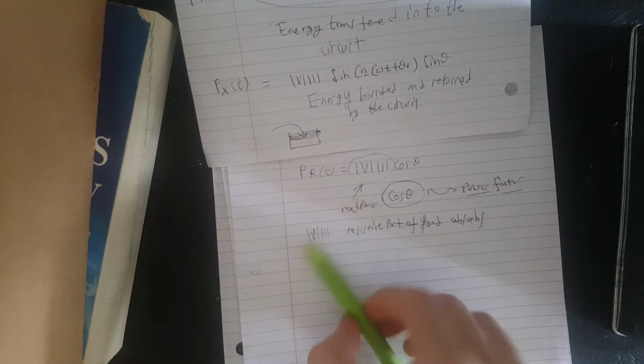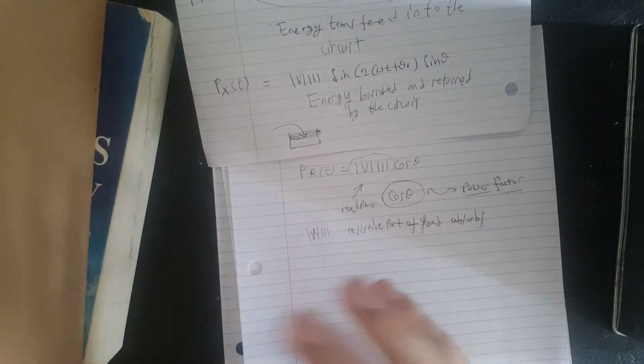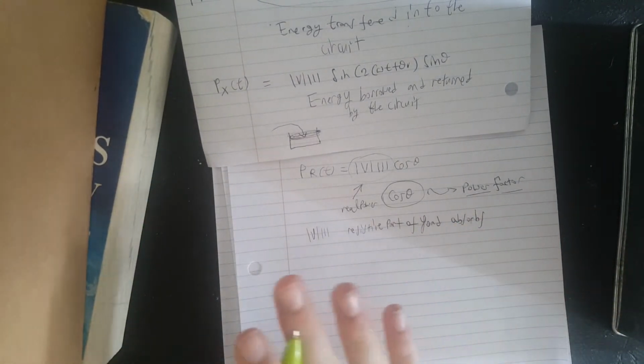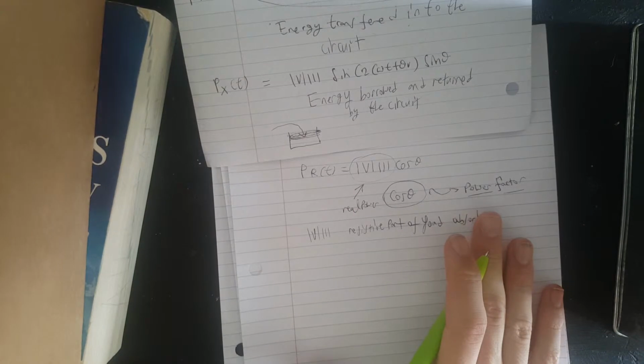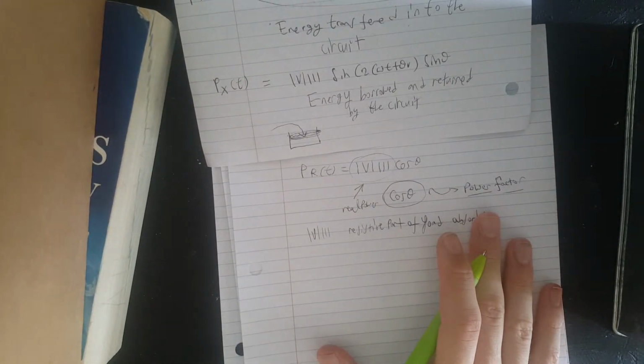And you know that when the current is lagging voltage, we said it was inductive. When current is leading voltage, meaning voltage is lagging current, it's capacitive.